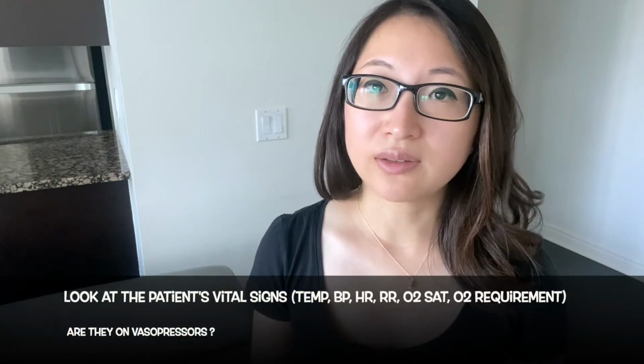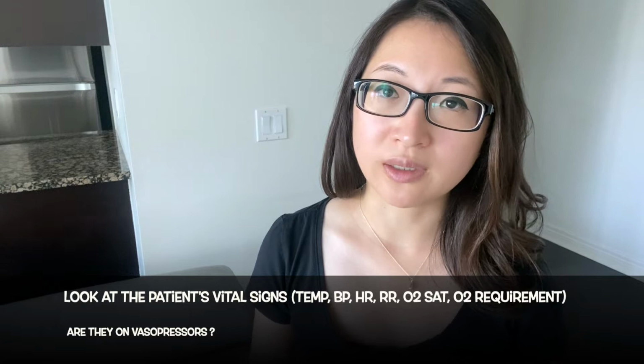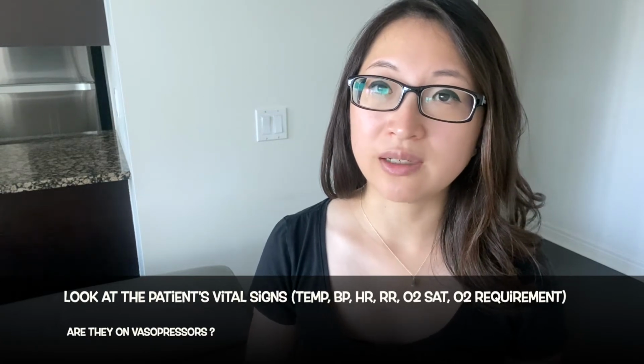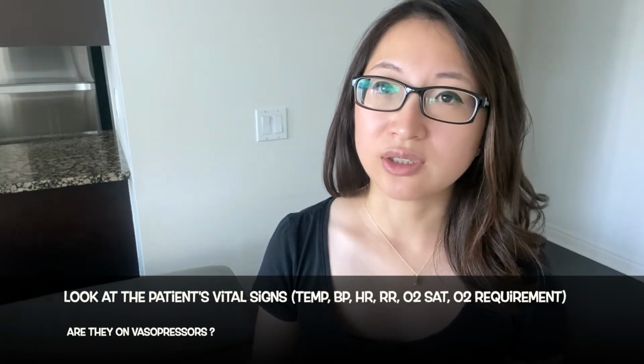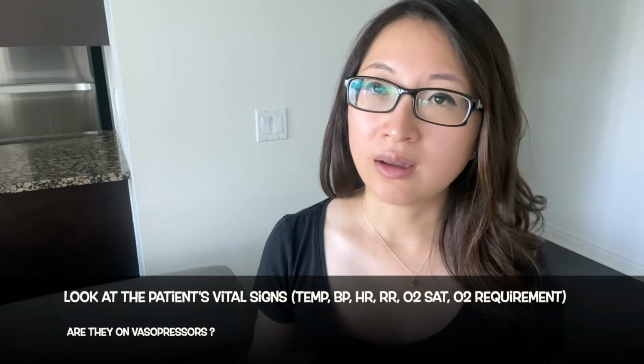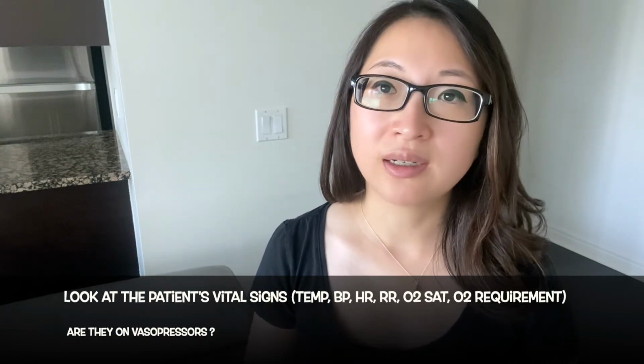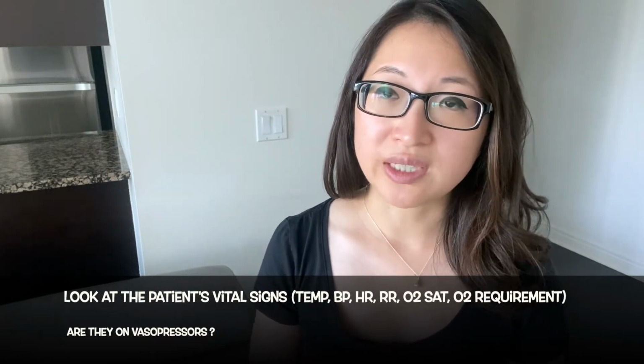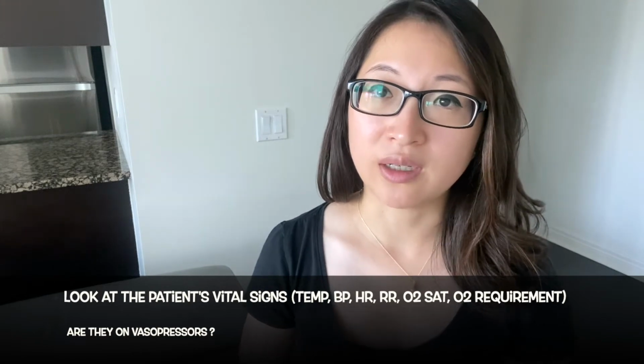To get a sense of how sick the patient is or how they're responding to therapy, I will also take a look at their vital signs, such as their temperature, blood pressure, heart rate, and their oxygen status, for example, if this is a pneumonia that we're treating. I find that by not doing this quick screen, I end up spending a lot of time reading through irrelevant information in their chart.